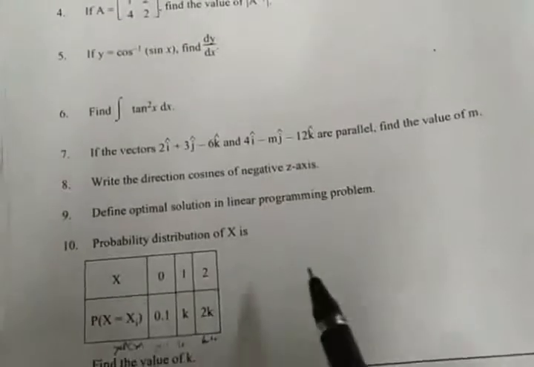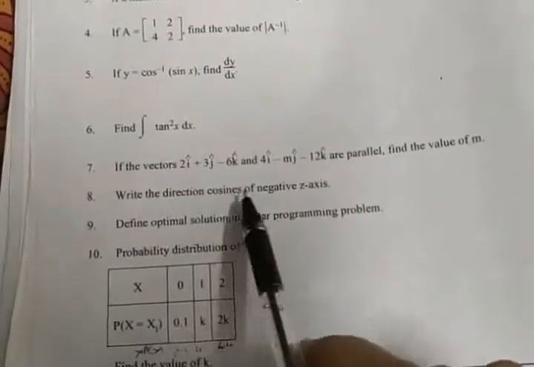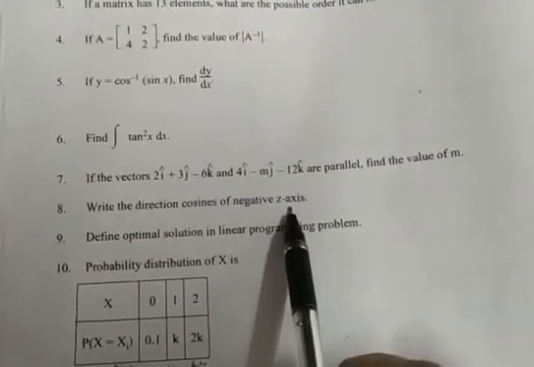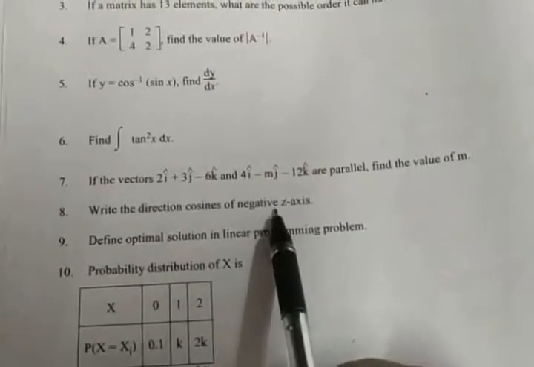Now let me move on to the next paper. I think this is an additional paper given from the PU board. Okay. So here, write the direction cosines of negative z axis. Please make a note, negative z axis. Answer is 0, 0, minus 1.